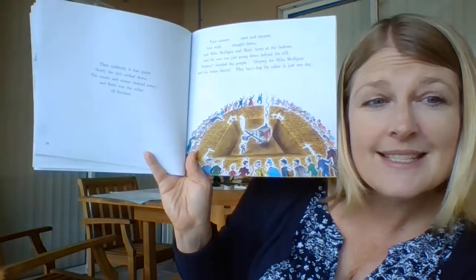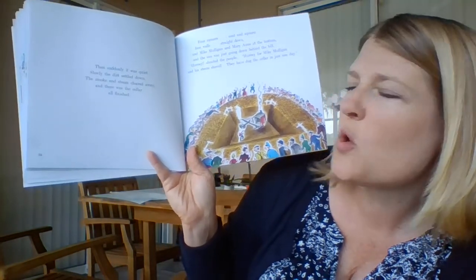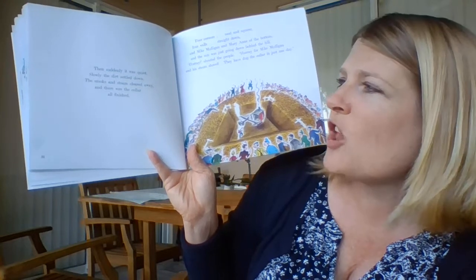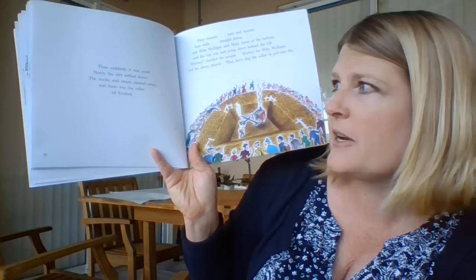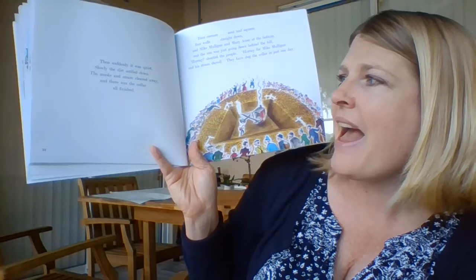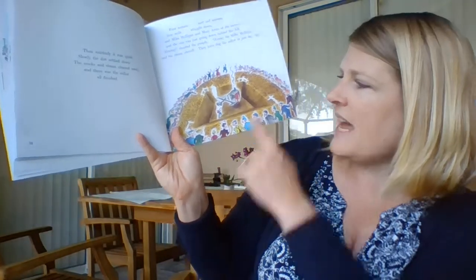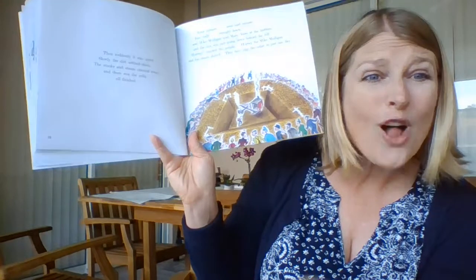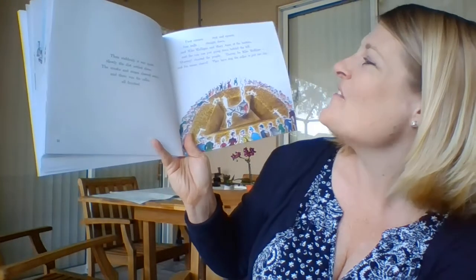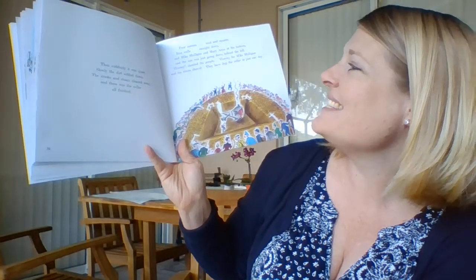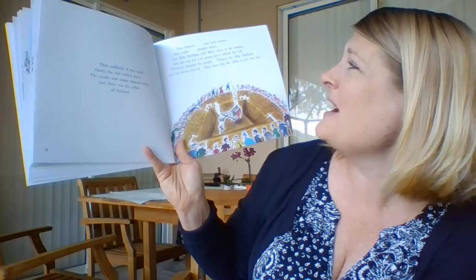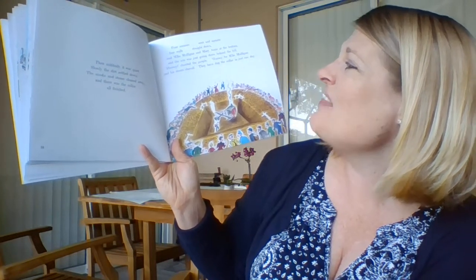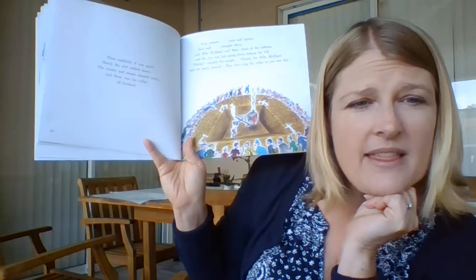Then, suddenly, it was quiet. Slowly, the dirt settled down, the smoke and steam cleared away, and there was the cellar, all finished. 4 corners, neat and square, 4 walls straight down, and Mike Mulligan and Mary Ann at the bottom, and the sun was just going down behind the hill. So I'm going to pause right there.